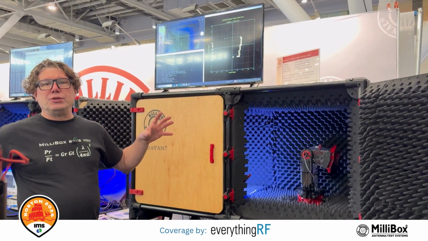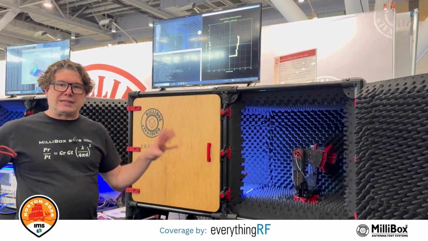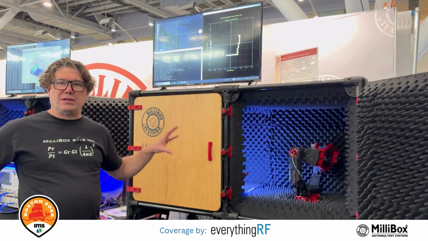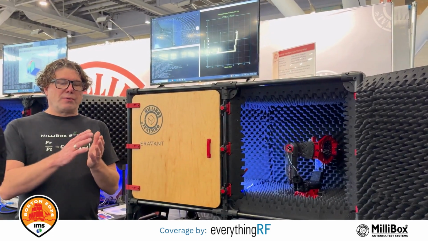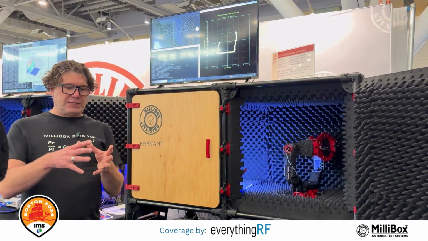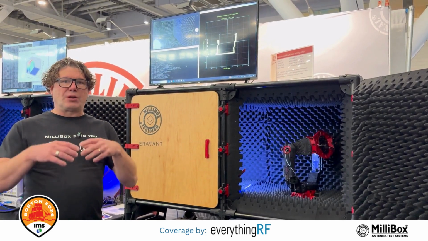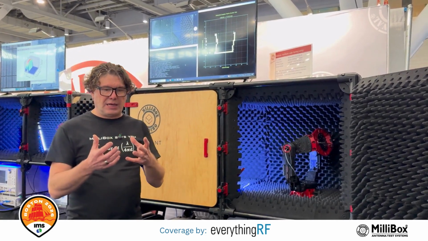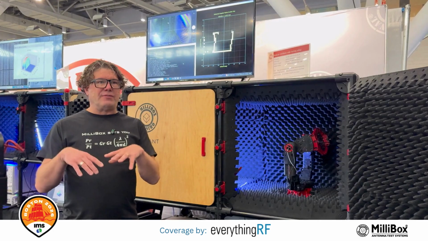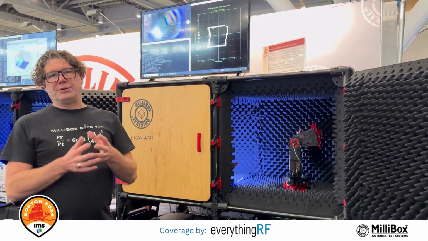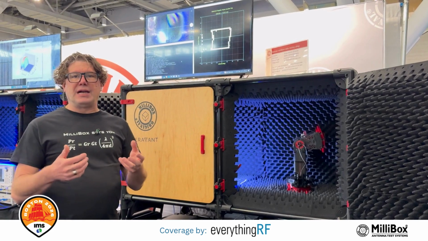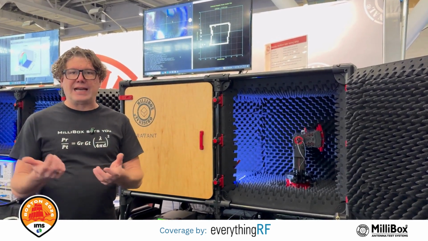So here we're showing another very typical usage of Millibox in a lab environment, which is to test for radar performance. So radar, you have one approach, which is to check the metrics like radiation pattern and all that from the RF level, a little bit like an antenna test. But then when you do your integration, you want to know if your radar is performing against actual targets.